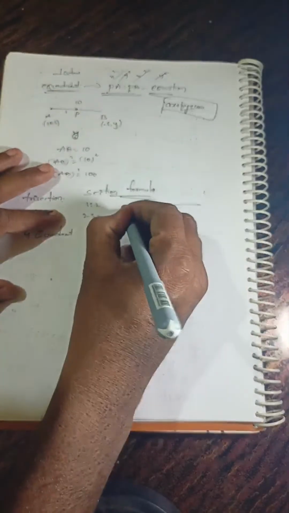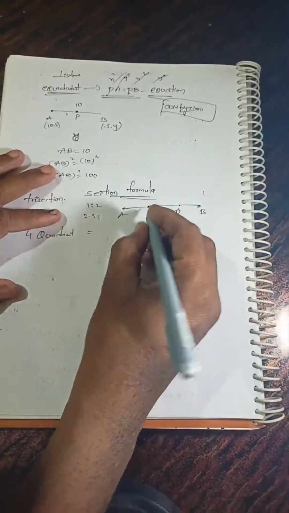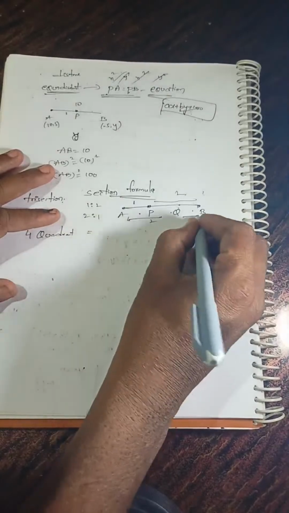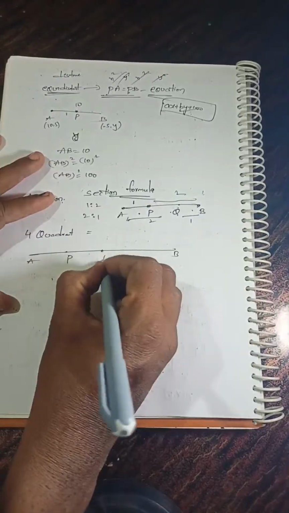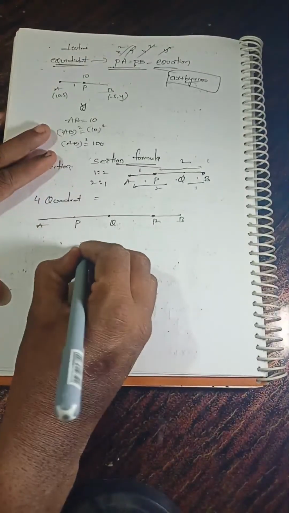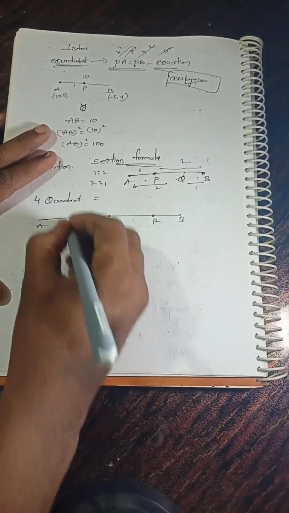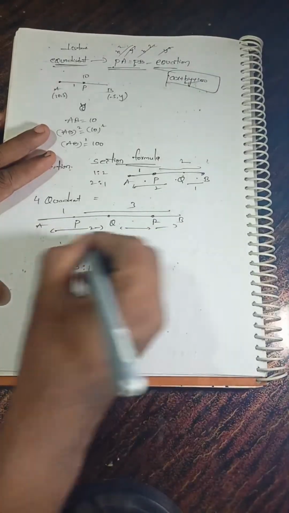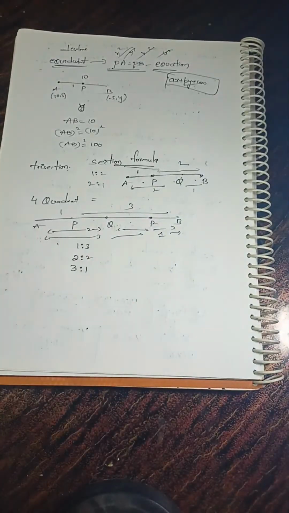Very simple. This is point A, this is point B, this is point P, this is point Q. You take 1, 2, 3 parts: this one has 1, this has 2, this has 2, this one has 1. One time we are taking the ratio 1 is to 3, one time 2 is to 2, one time 3 is to 1. Like this you divide and take the quadrants.